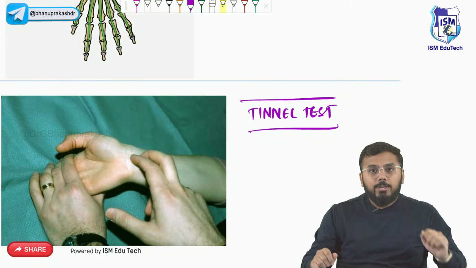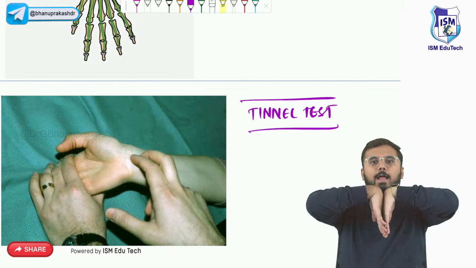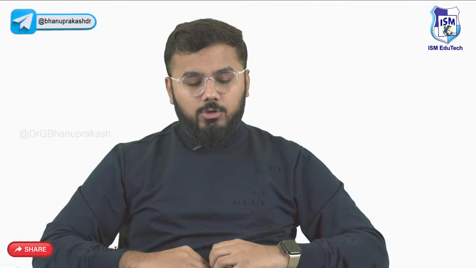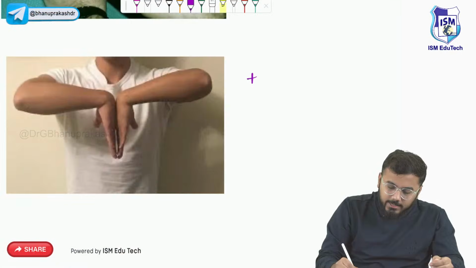The second important test you need to know is that you tell the patient to flex his wrist and put it like this. Because when you are compressing the wrist, the median nerve will be compressed, right? So if the patient is having pain and numbness in his fingers, it means the patient has a positive Phelan test. What is this? Positive Phelan test.